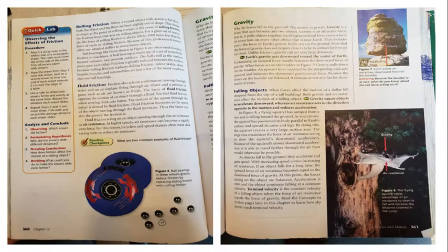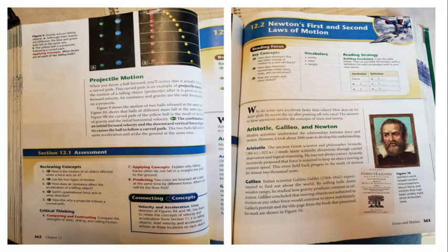Projectile motion. When you throw a ball forward, you'll notice that it follows a curved path. The curved path is an example of projectile motion, the motion of a falling object after it is given an initial forward velocity. Air resistance and gravity are the only forces acting on the projectile.